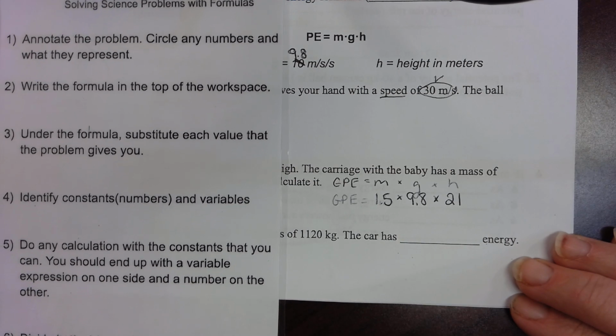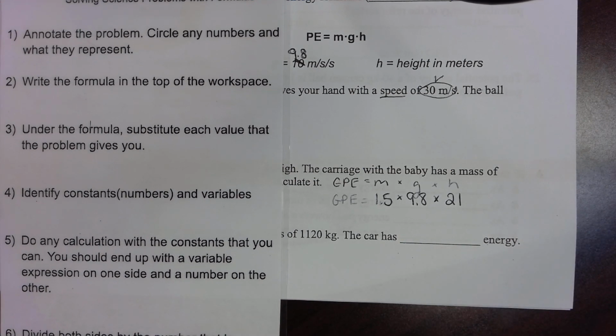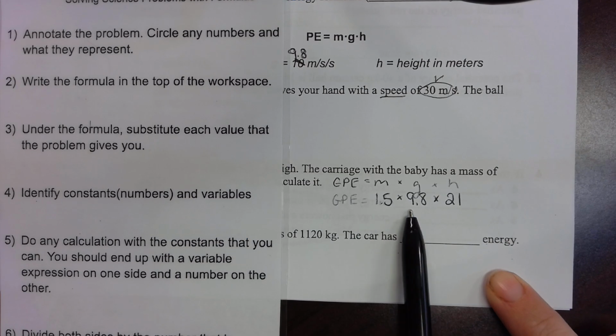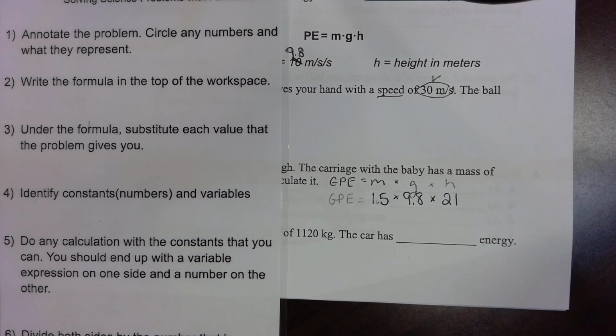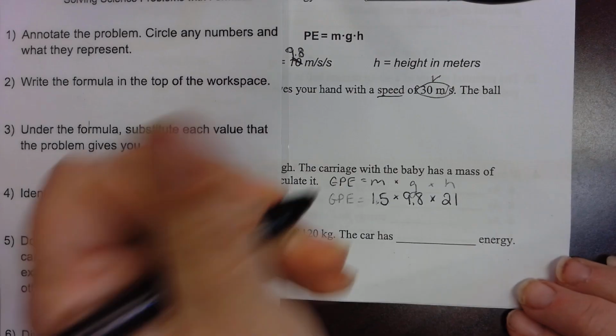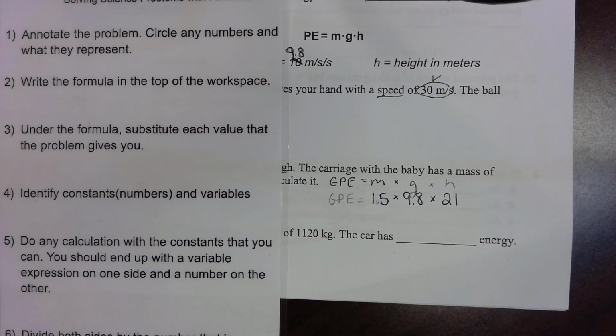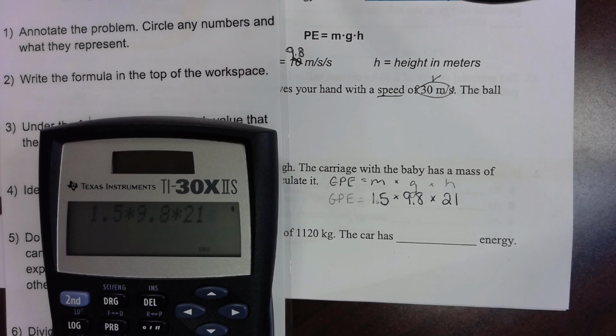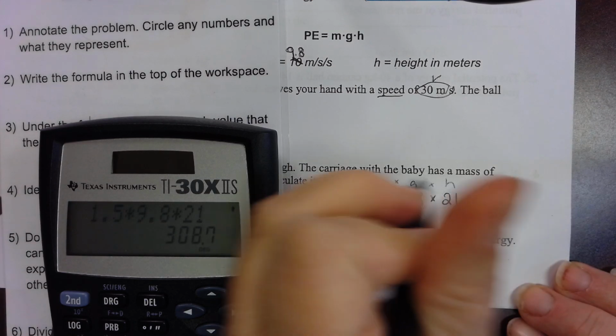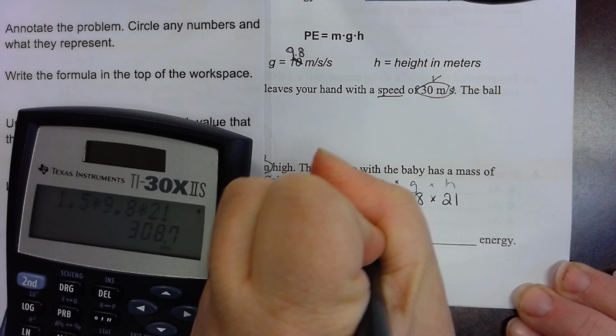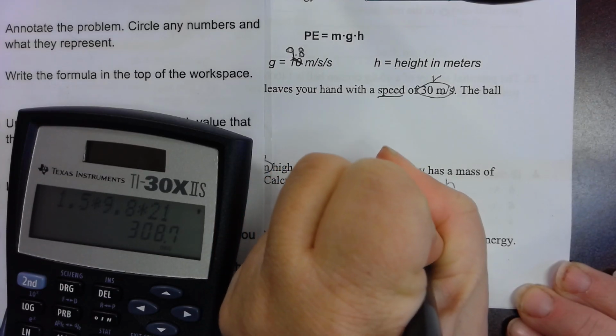And we're going to do some calculations. Anything where constants can be added, subtracted, multiplied, divided, squared, whatever. Over here, in this case, I've got 1.5 times this times that. Those are numbers. I can do math to them. So I'm going to do the math to them through the power of video. Through the power of video, here it is plugged into the calculator. And my answer is 308.7. So gravitational potential energy is 308.7.